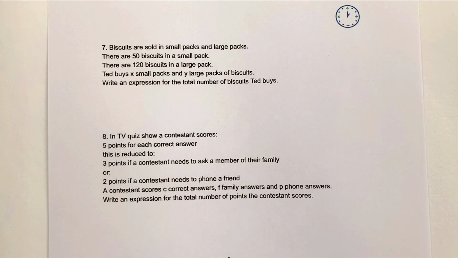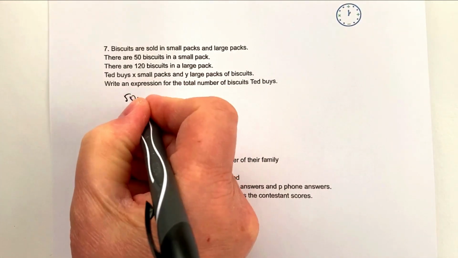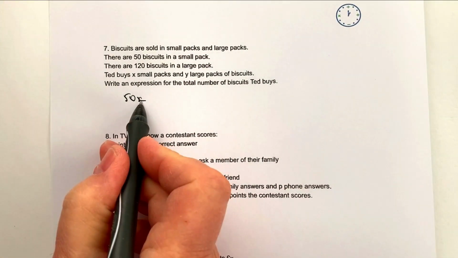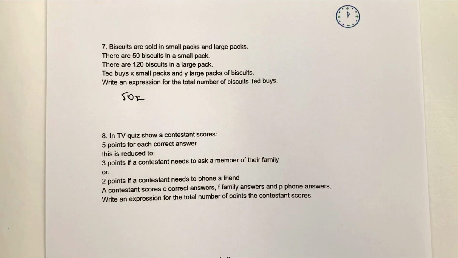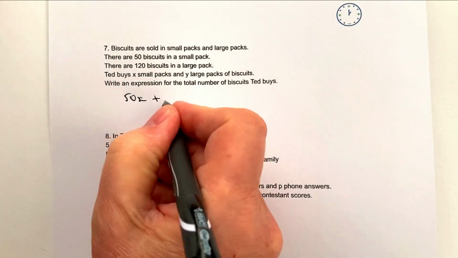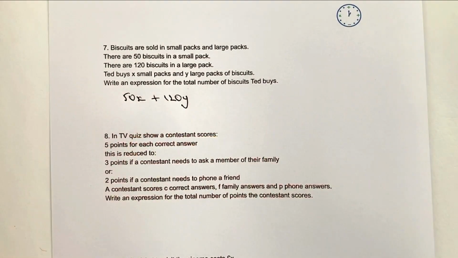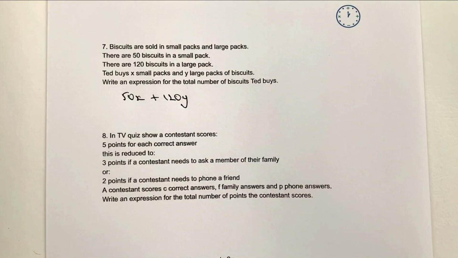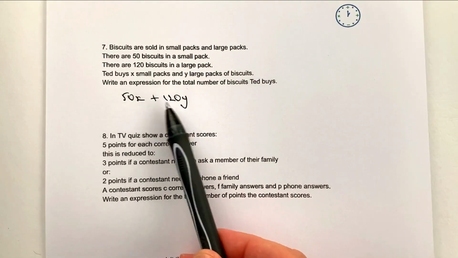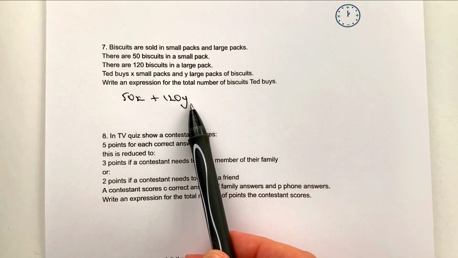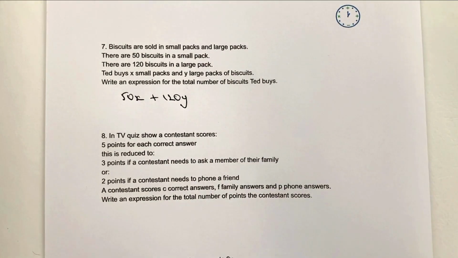Well, if he's going to buy X small packs, the total amount of biscuits in his small packs will be 50X. So if he buys 3 small packs, it's going to be 50 times 3. If he buys 10 small packs, it's going to be 50 times 10. Same with the large packs, 120Y of the large packs. So the amount of biscuits that Ted buys in total will be 50 times however many small packs and 120 times however many large packs. Hope that's all right for you.